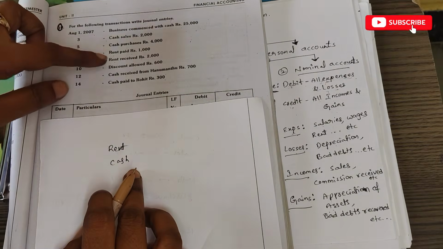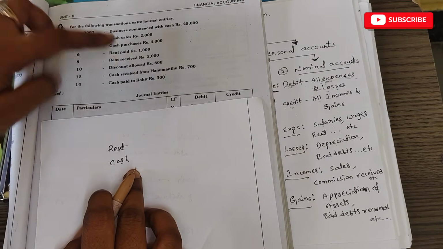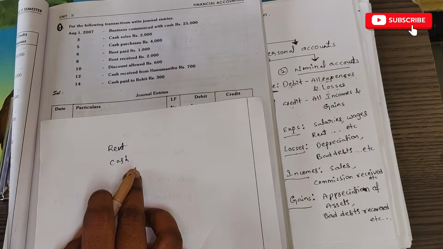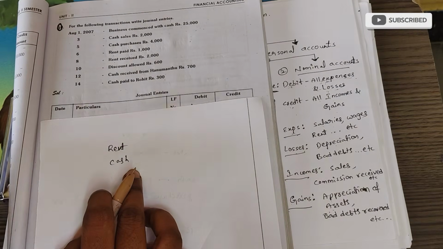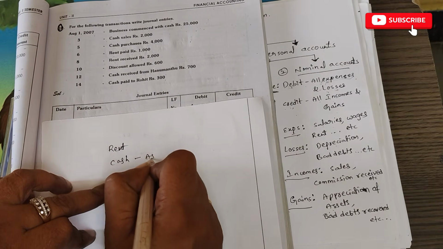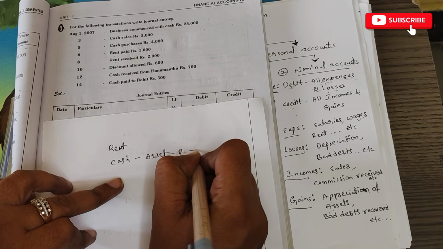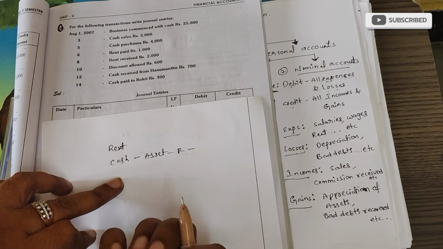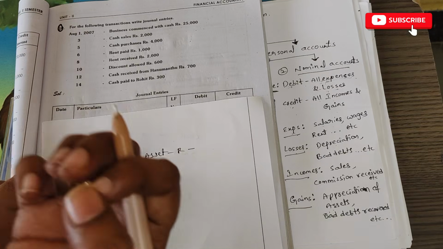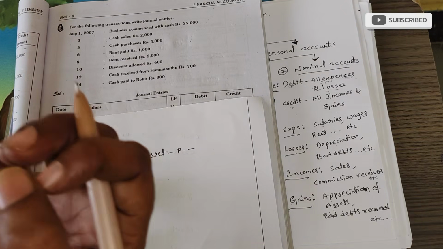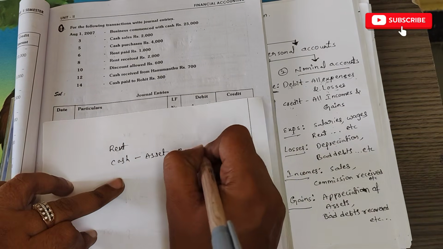But here rent paid means cash is going out. Here rent received means cash is coming into the business. So it's an asset. It's a real account. So what comes in debit? What goes out? Credit. At the time of receiving rent, our cash will increase. So if asset increases, what happens? That is debit.